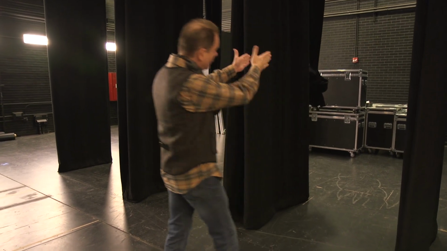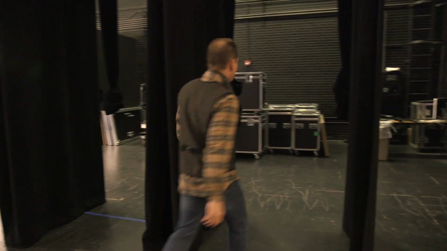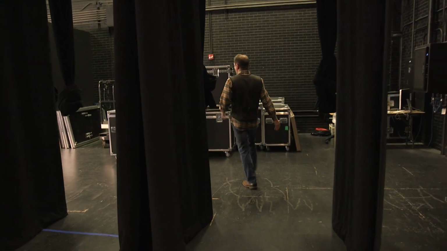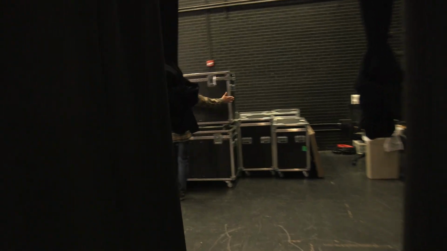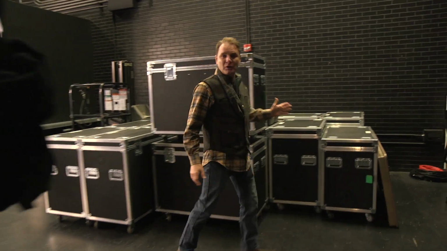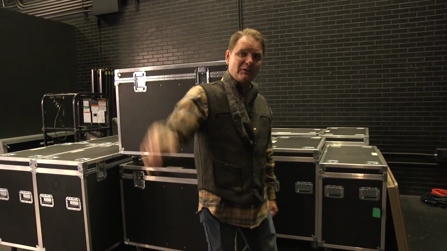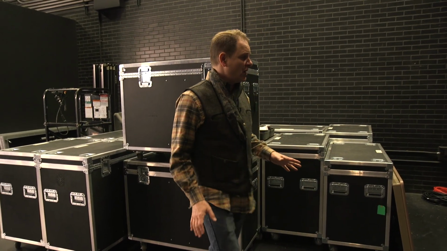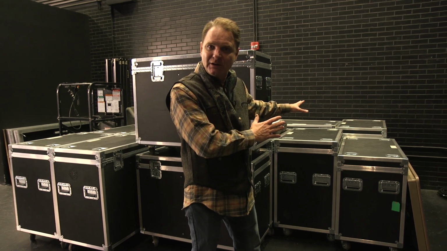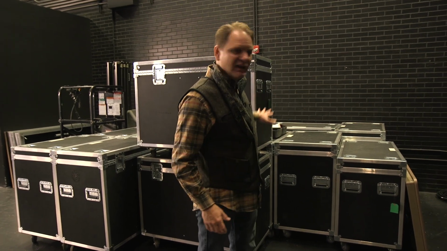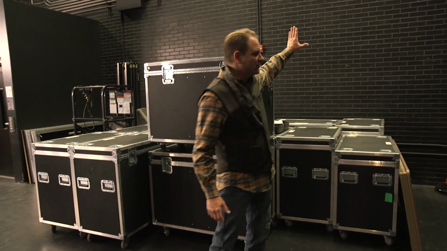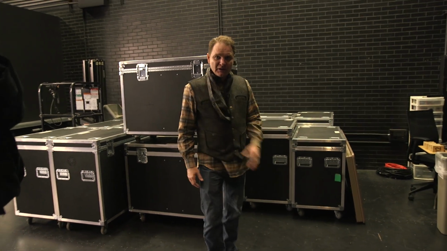If I turn and look into this area, backstage, right now I see a lot of road cases, probably filled with audio equipment, video equipment that's going to be loaded on stage. During a show, I would see actors waiting here, props staged back here, maybe costumes to be changed into.